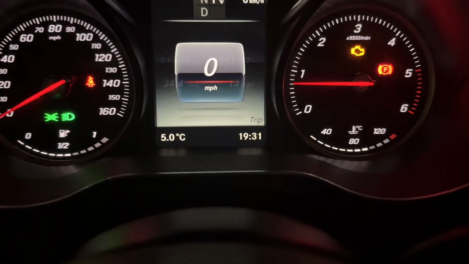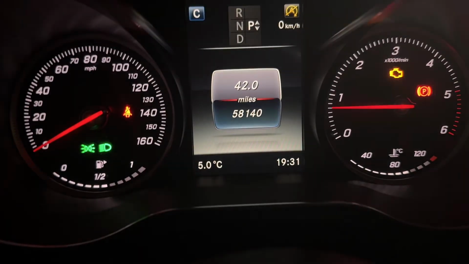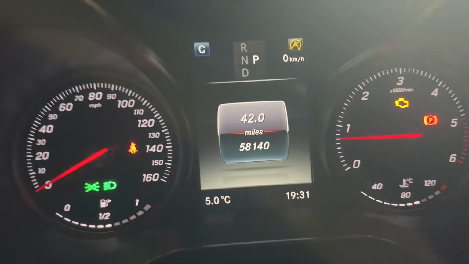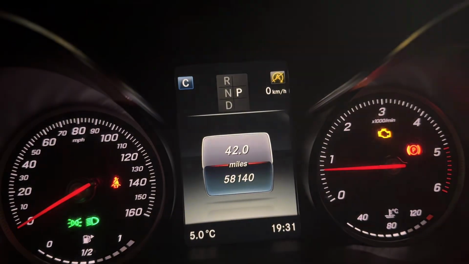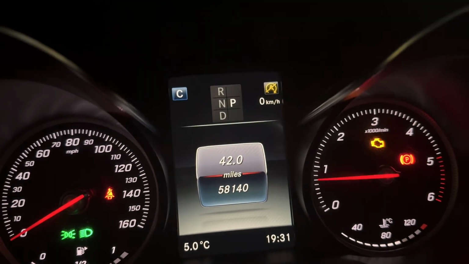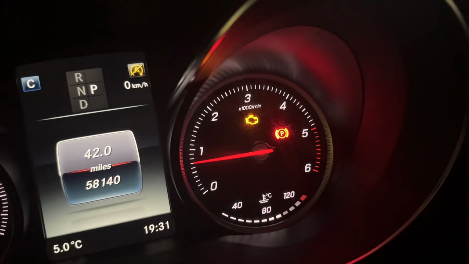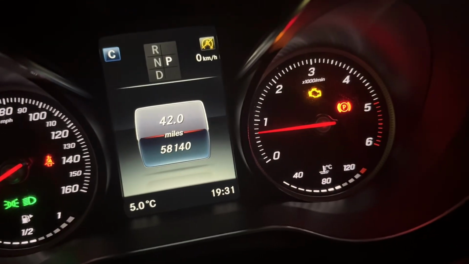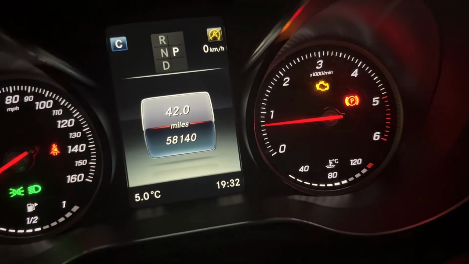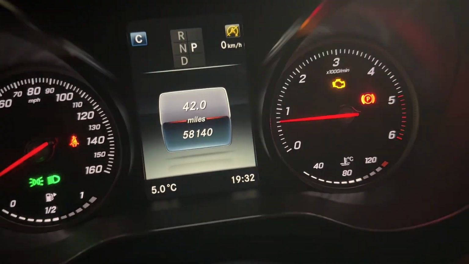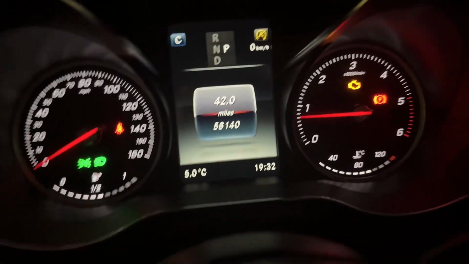Normally I do 20 miles, but this car I went 42 miles because I feel if I do 20 miles, definitely this light will not sort out. However, I went 42 miles, took more time on the motorway, but still no success.